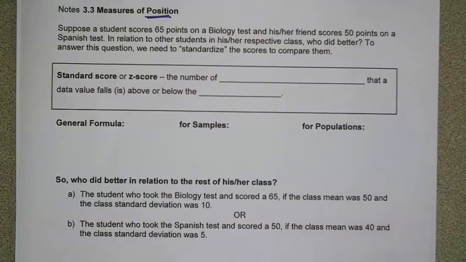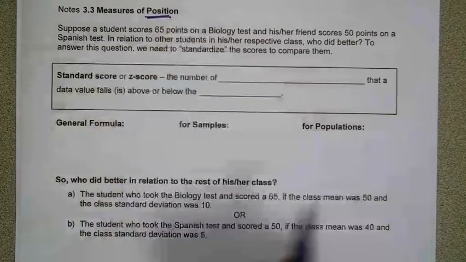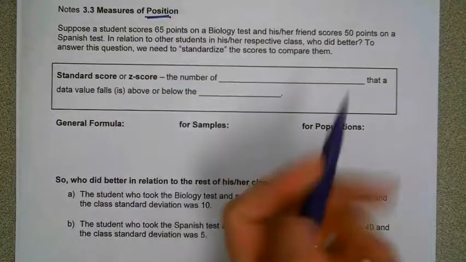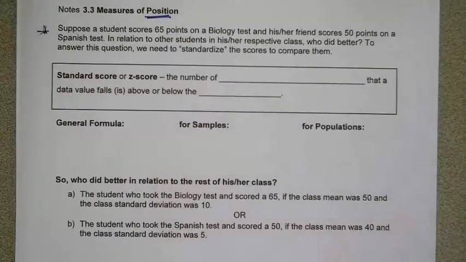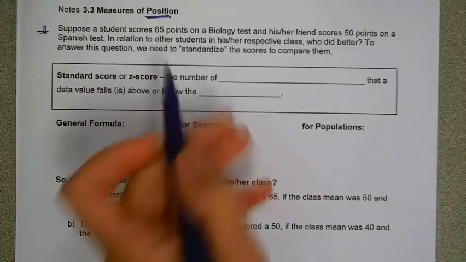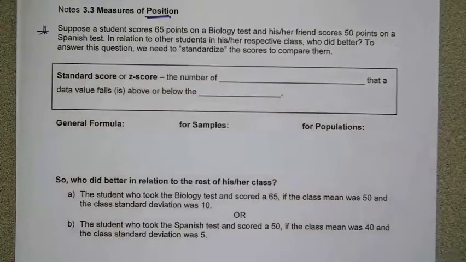This is not looking at the whole set of data, but we're going to look at where one particular piece of data falls in a distribution. That's what a measure of position is. A question this would answer: suppose a student got 65 points, not necessarily percent, on a bio test, and he had a friend that got 50 points on a Spanish test. In relation to the other students in their respective classes, who did better?